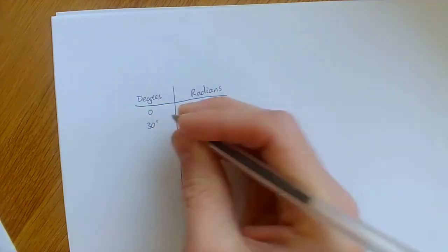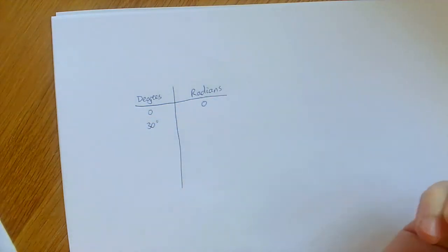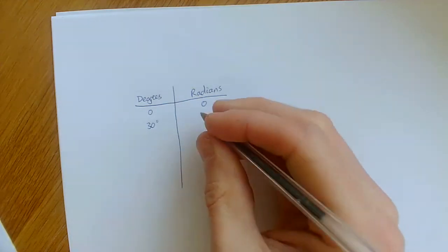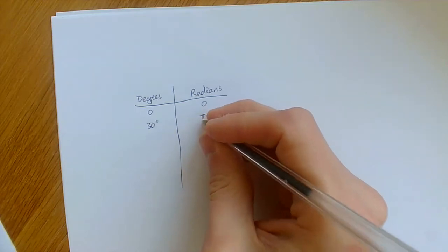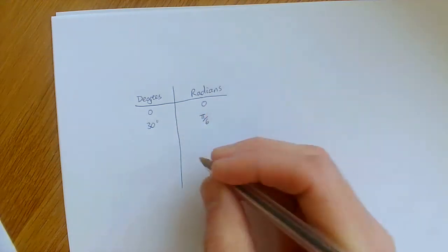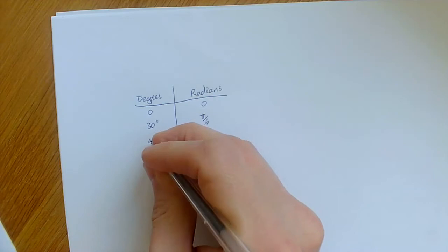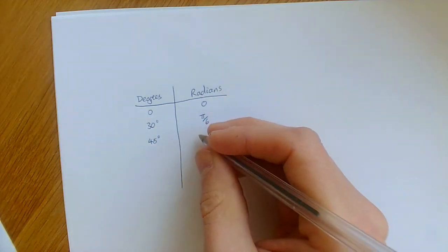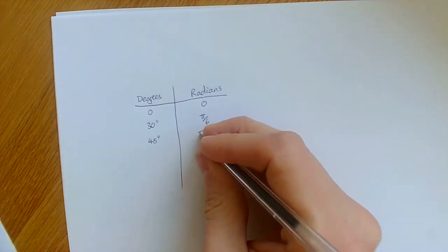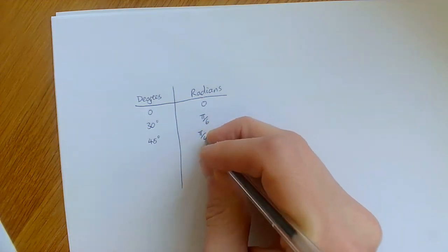Another angle that comes up a lot is 30 degrees. Now you can do a little bit of working on your own and figure this out, but you'll find that 30 degrees is the same as pi upon 6. Another really useful one that we often talk about is 45 degrees. Well, 90 was pi over 2. 45 is half of that, so it is pi over 4.